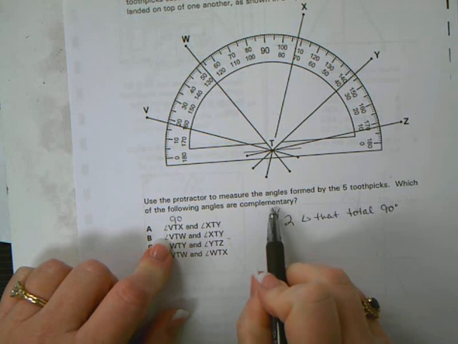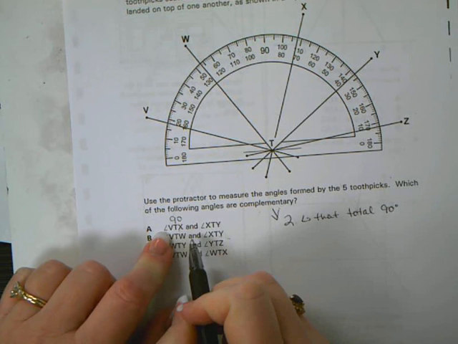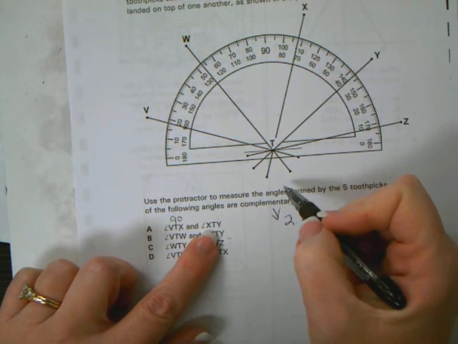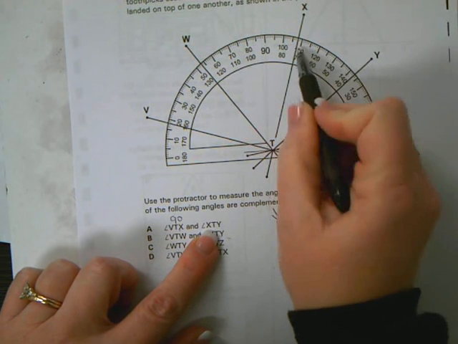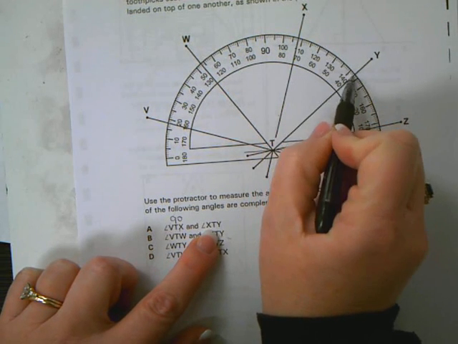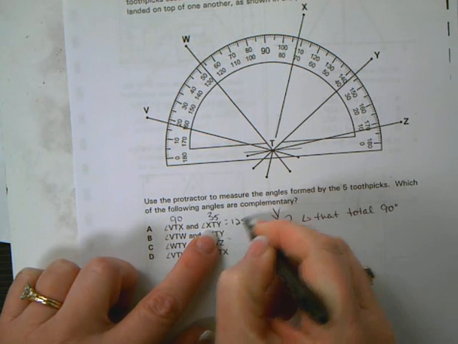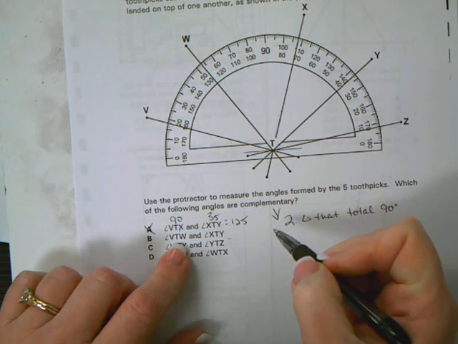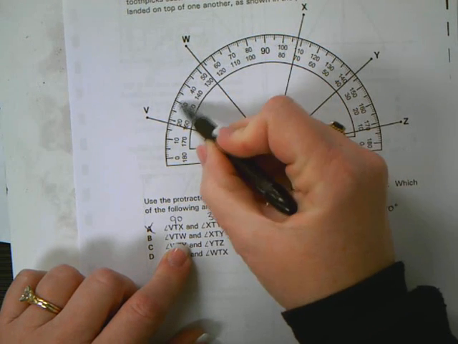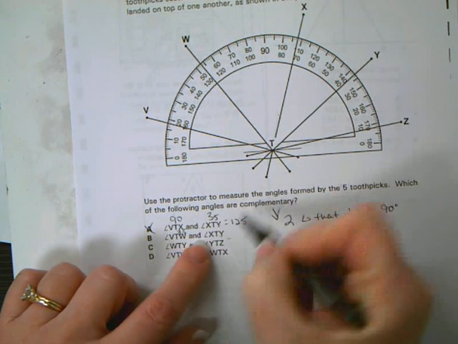So from X, T, Y, it looks like I've got 10, 20, 30, 33, 34, 35. So this is 125 total. That's not complementary. Next one, VTW. It looks like I've got 10, 20, 33, 34, 35. 35 for VTW. And XTY is going to be 10, 20, 30, 33, 34, 35. That together is going to be 70 degrees. That is not complementary as well.